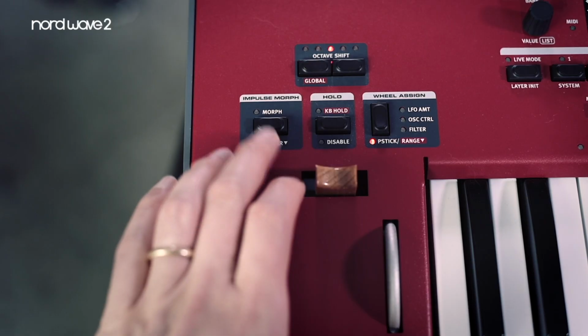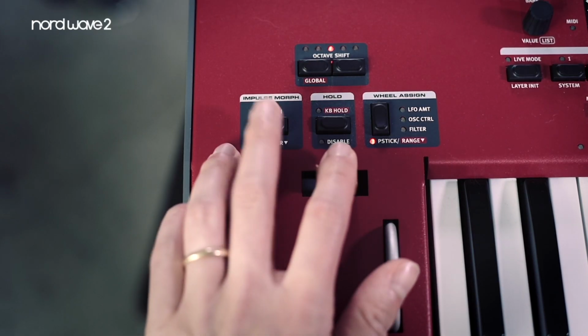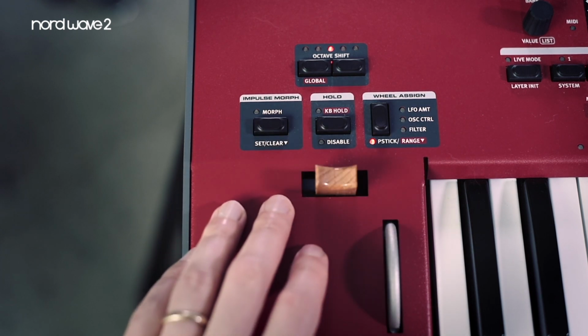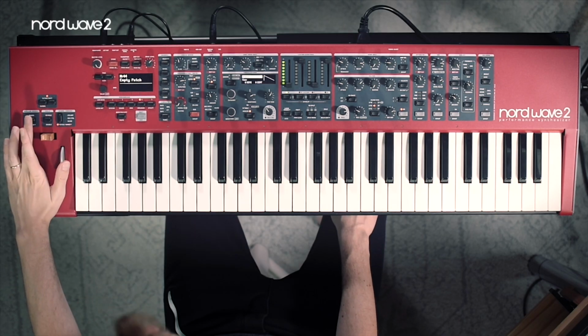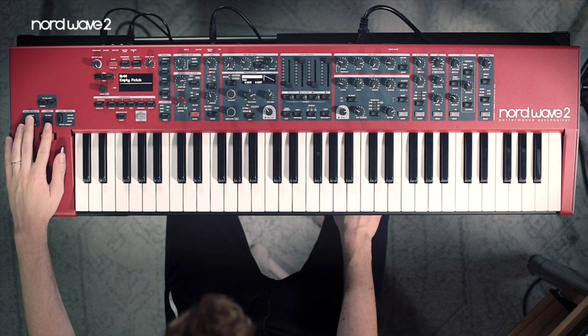and aftertouch. And then over here we have another impulse morph that is conveniently located next to the pitch bend wheel and mod wheel. So if you get used to this, you can have your thumb on the mod wheel, index finger on the pitch bend wheel, and third finger on the impulse morph. So you can really get into this whole other dimension over here.